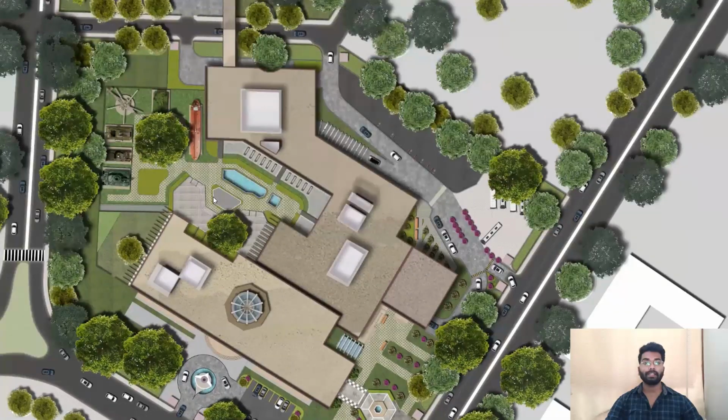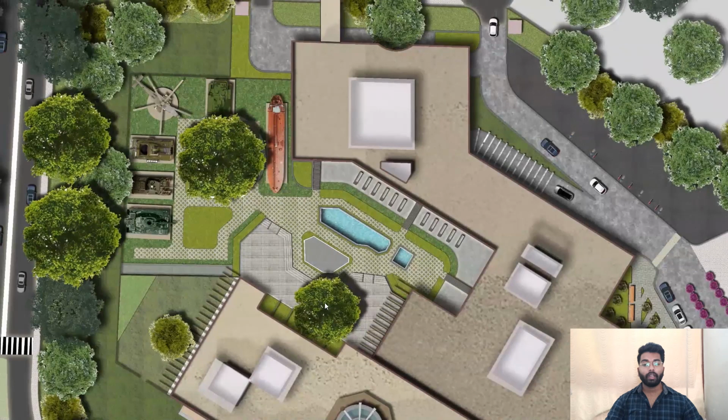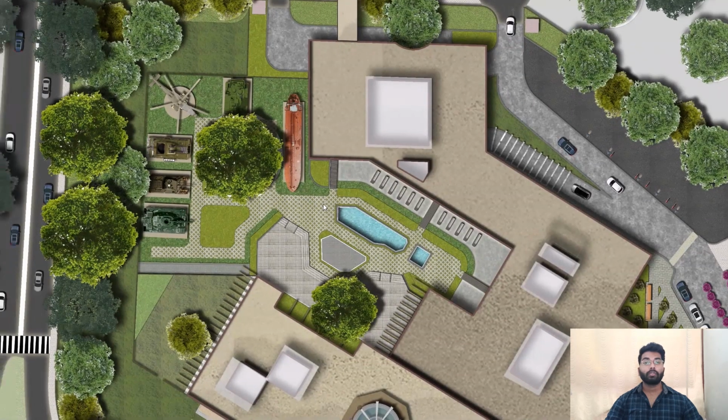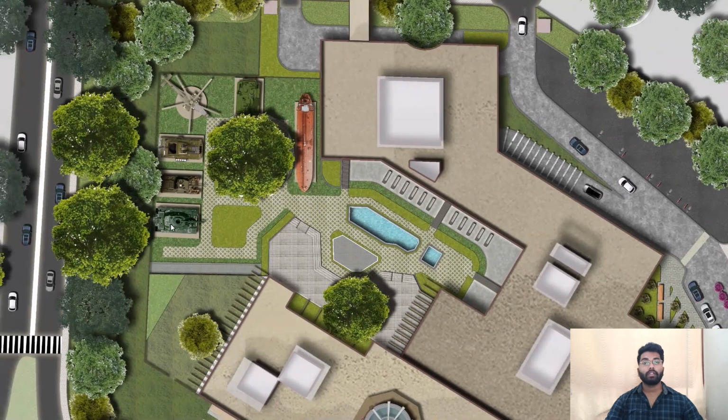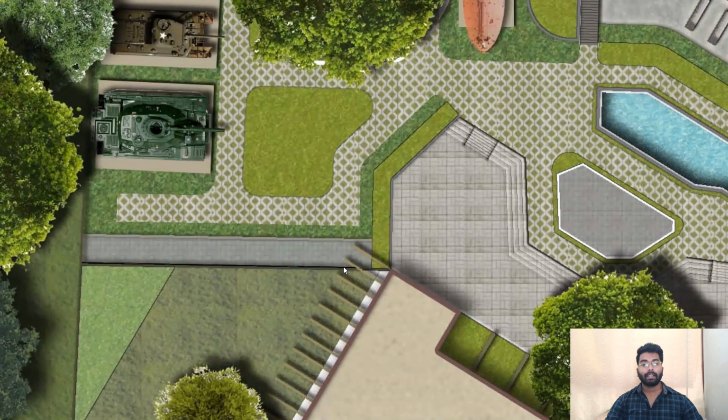And these are the outdoor exhibit spaces. We have an open air theater over here with a stage here, and a larger amount of space for the outdoor exhibits. These are examples of the outdoor exhibits which can be exhibited. And here we have a thick wall. This wall can be used to create mural artifacts with respect to the Indian Armed Forces, that is the Army, Navy and Air Force.